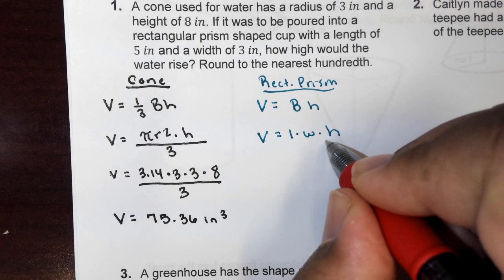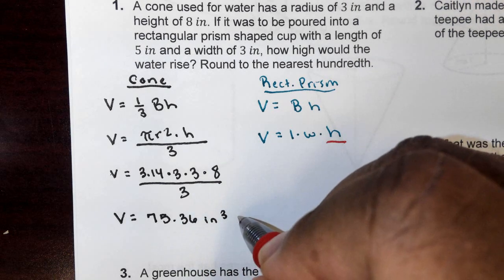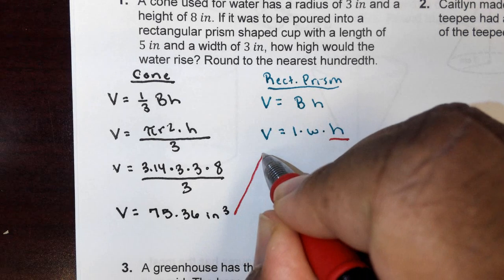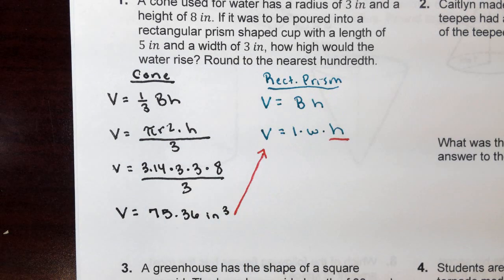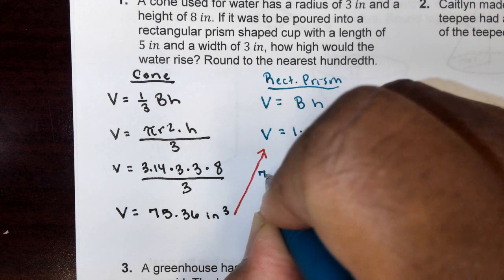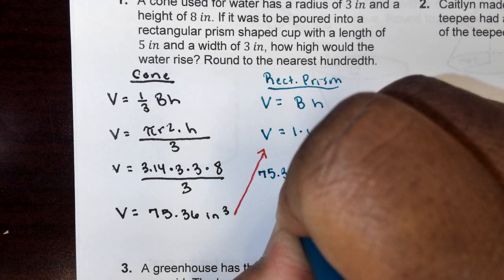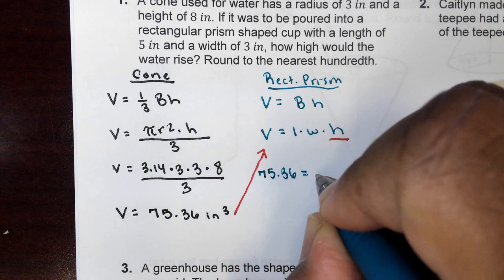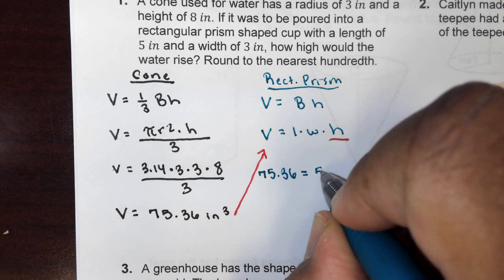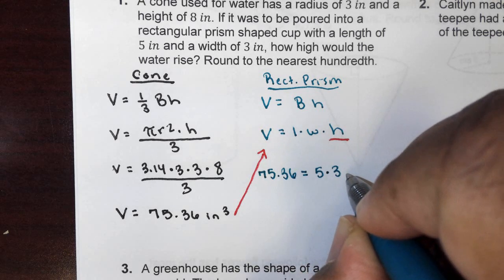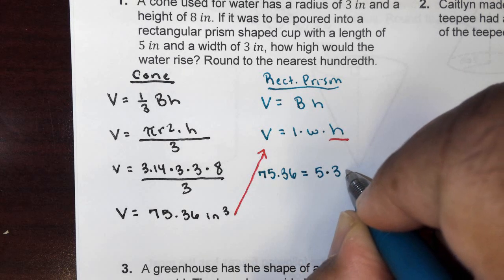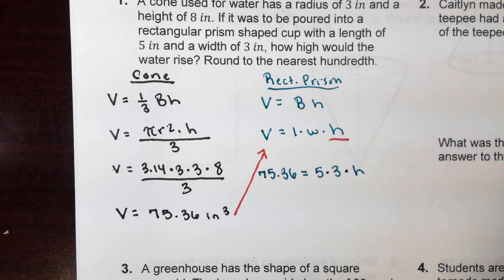I'm looking for H. So I'm going to use the volume that I have and find height. The volume is going to be 75.36 equals my length, which is 5, times my width, which is 3, times the height, which I'm looking for.